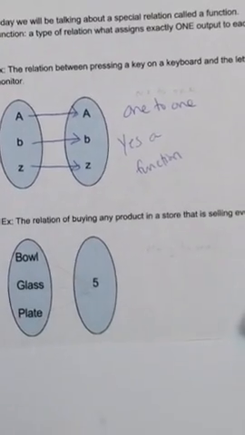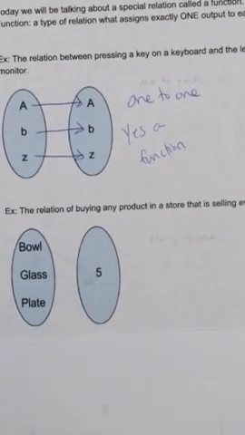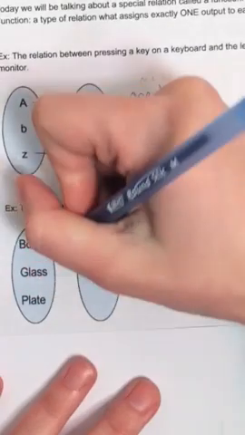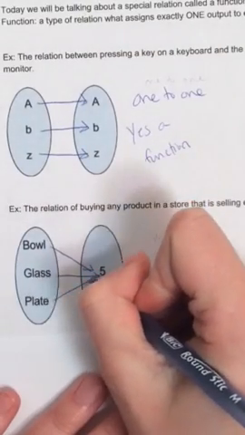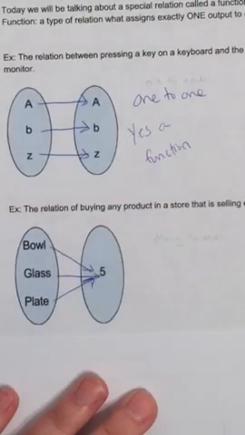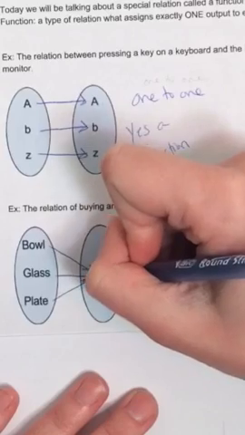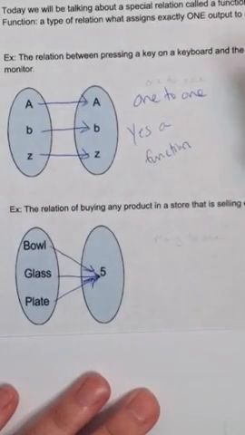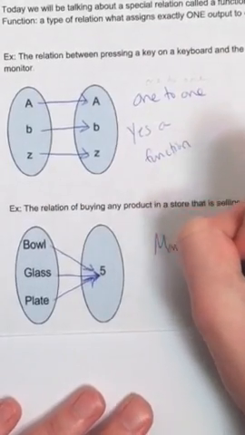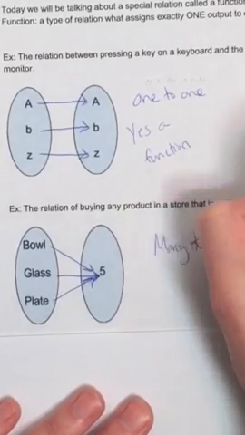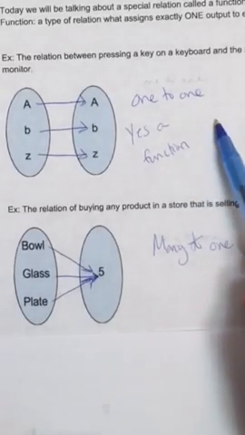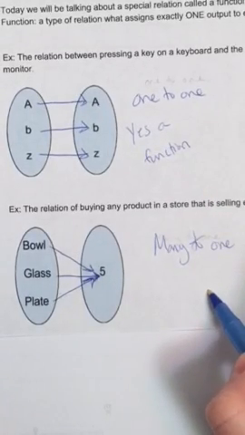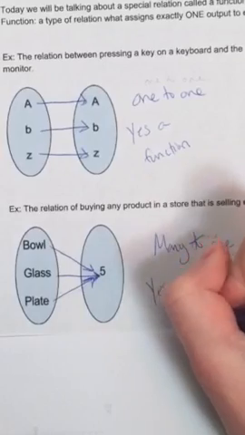Another one. The relation of buying any product in a store that is selling everything in the store for $5. A bowl costs $5, a glass costs $5, and a plate costs $5. Those are all arrows. My little arrows are really bad today. Remember, this is a many-to-one relation that we saw yesterday. So again, this is a function. If it's a one-to-one relation or a many-to-one relation, it is a function.